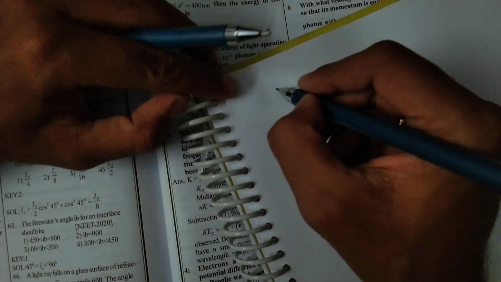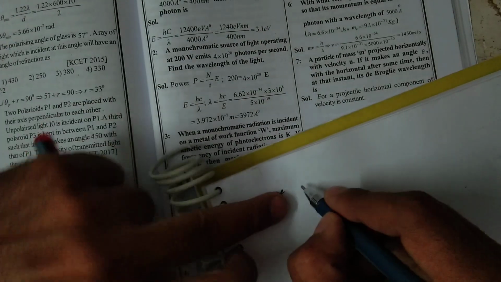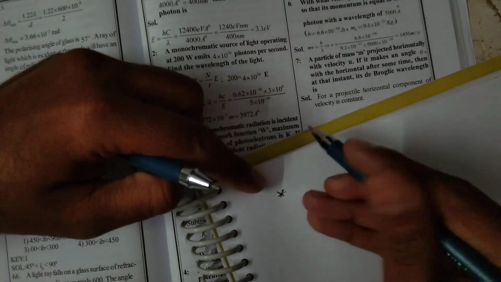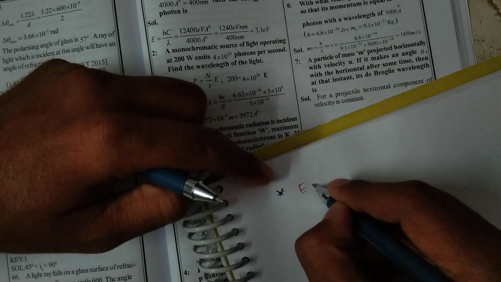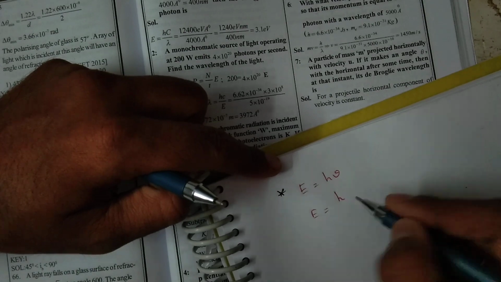Okay, and now, at first here I considered E is equal to h nu, and E is equal to hc by lambda.